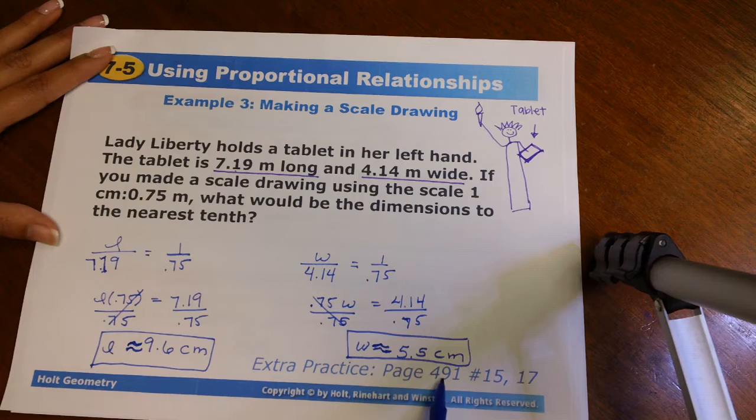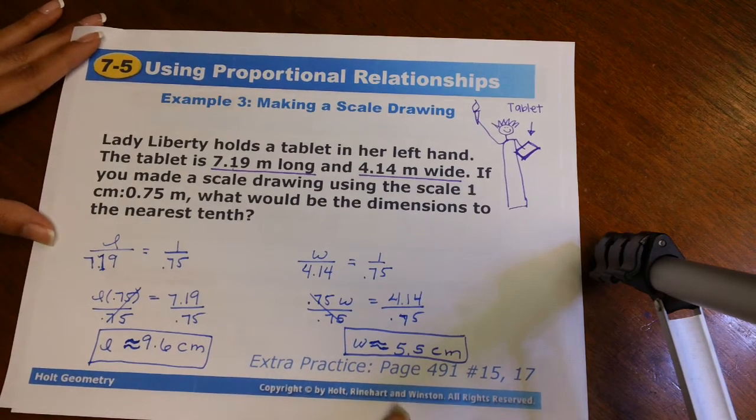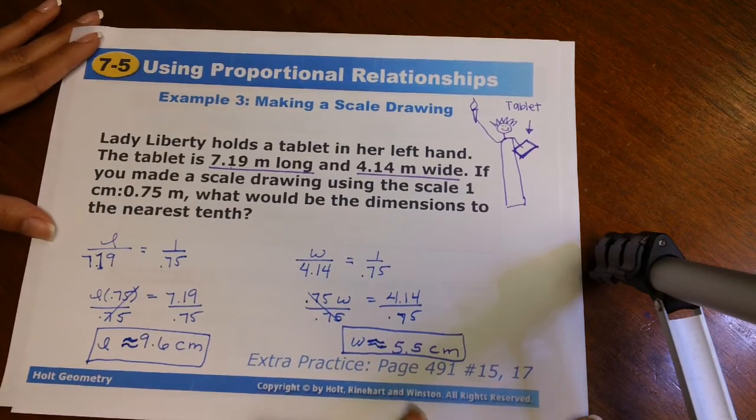Extra practice, please look at page 491, problems numbers 15 and 17. Check your answers in the back of the book because that's where they are. And you can check to make sure that you understand what's going on.